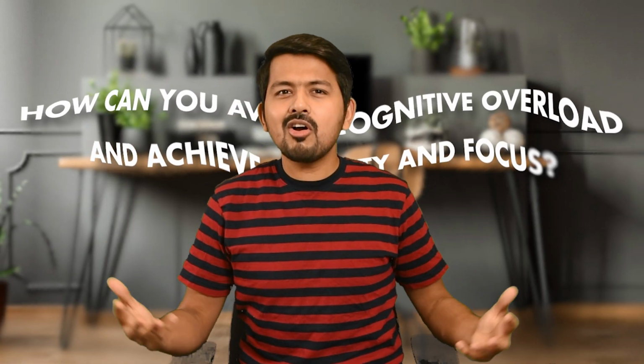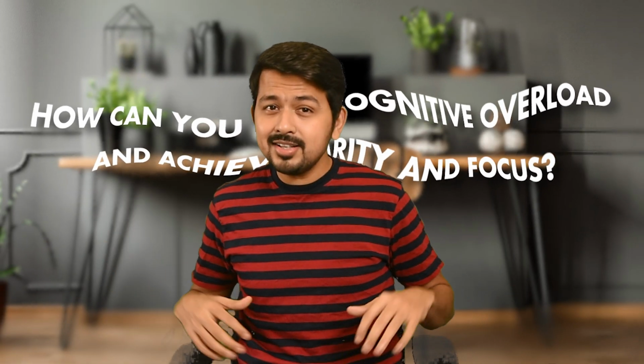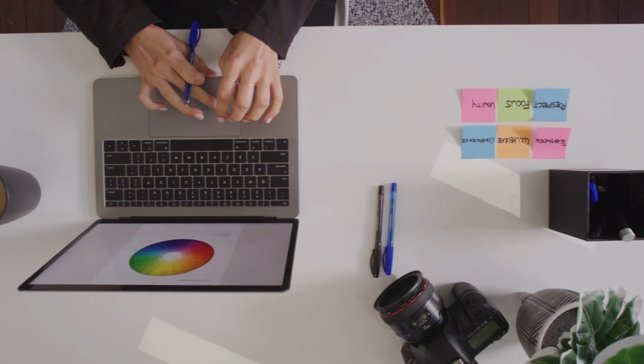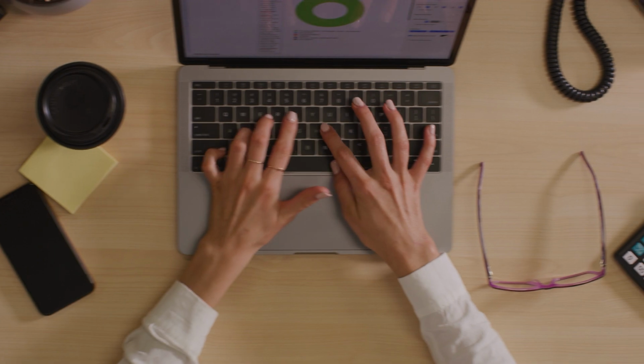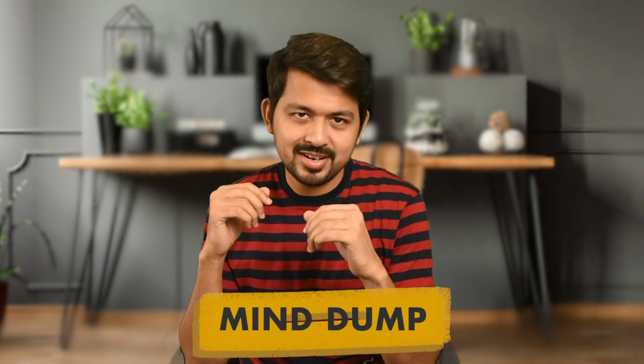How can you avoid cognitive overload and achieve clarity and focus? There are many solutions like breaking down the task, prioritizing, and not multitasking, but they only prevent you from getting overwhelmed. They don't help you when you are already overwhelmed and need to get back on track. I discovered that the solution is mind dump.